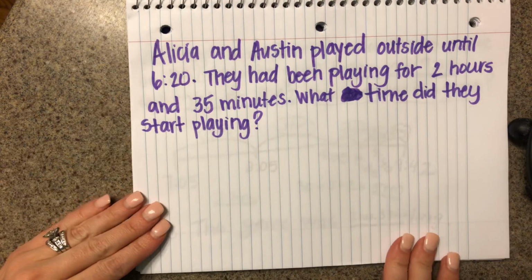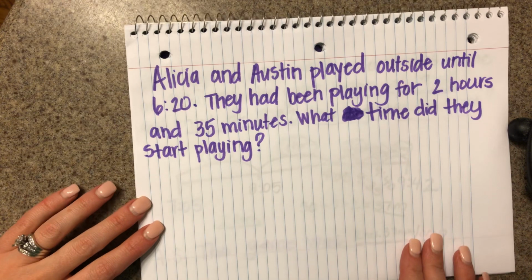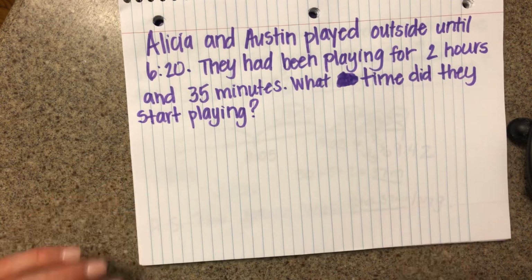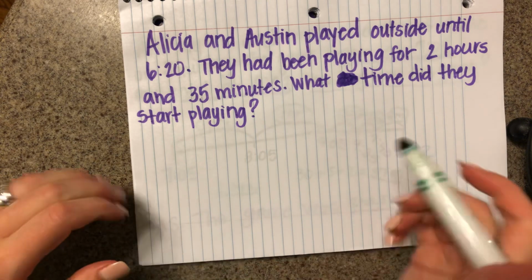All right, today we're going to work on a problem with elapsed time where our start time is unknown. It says Alicia and Austin played outside until 6:20. They had been playing for 2 hours and 35 minutes. What time did they start playing? First of all, we're going to underline our question.